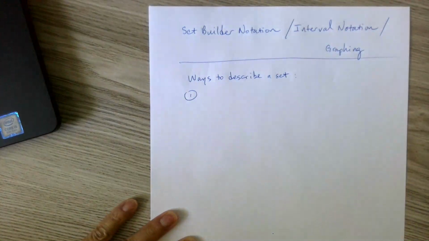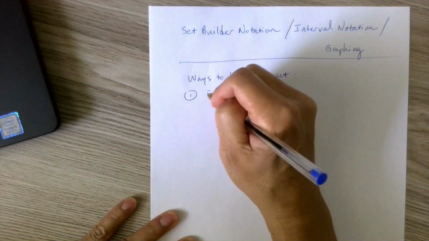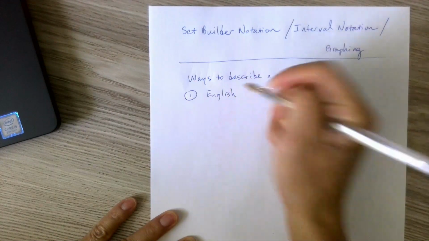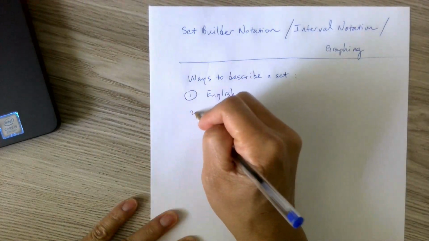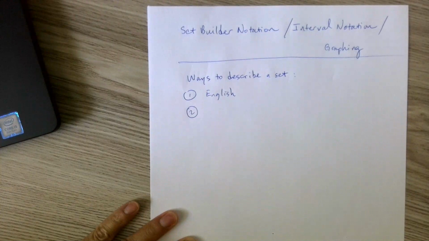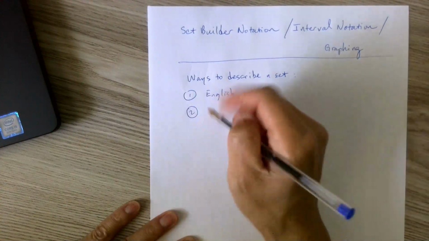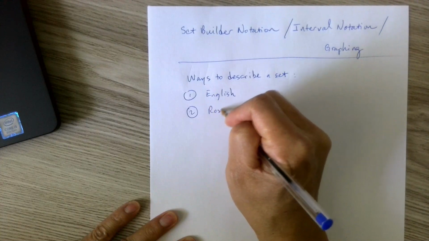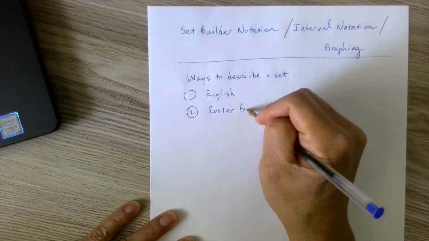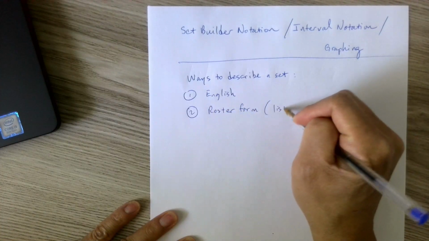So we can already describe a set just using language, just regular English sentences. And then the first way we described a set earlier was just by roster form, which just means listing.